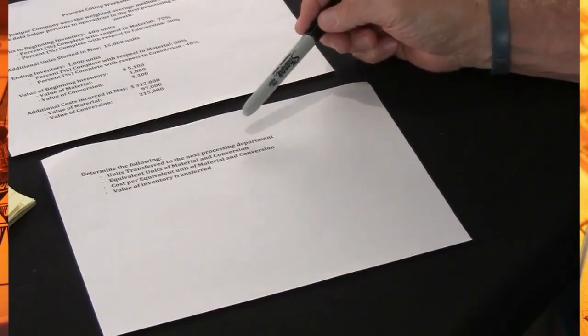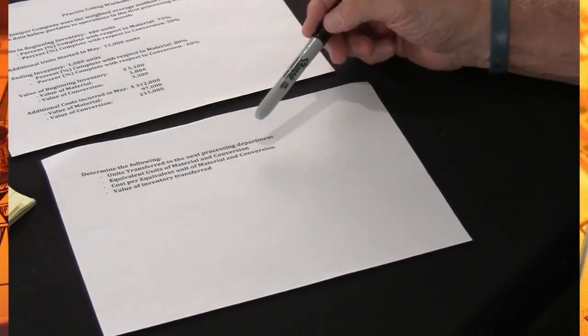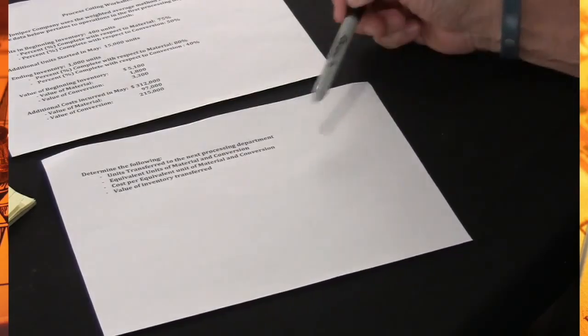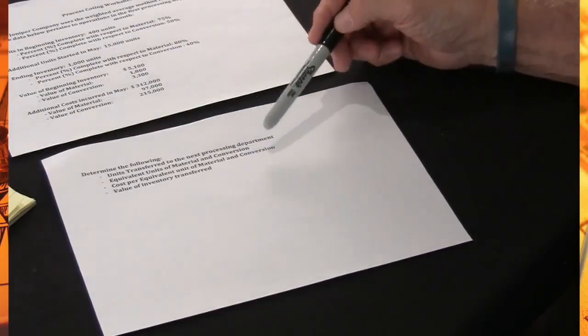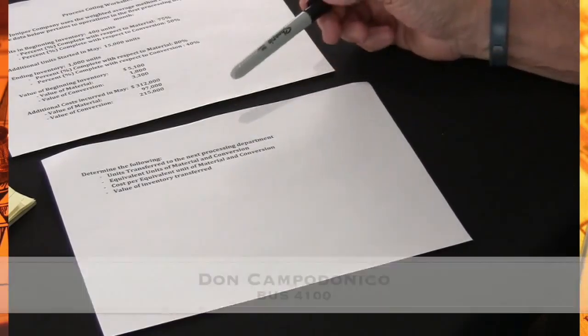Our task then is simply to determine the units transferred to the next processing department, the equivalent units in material and conversion that was produced during the period, the cost per equivalent unit of material and conversion, and lastly, the value of the ending inventory.